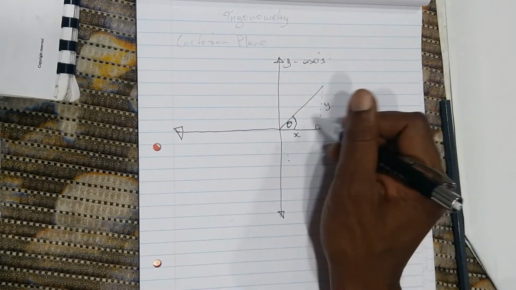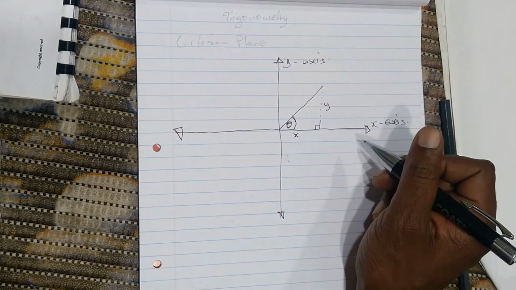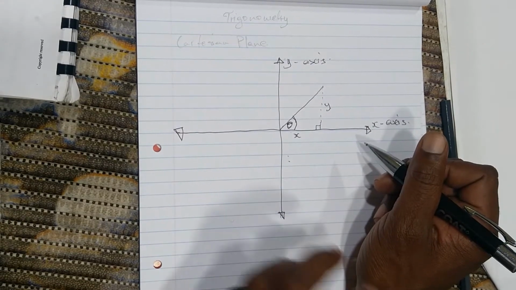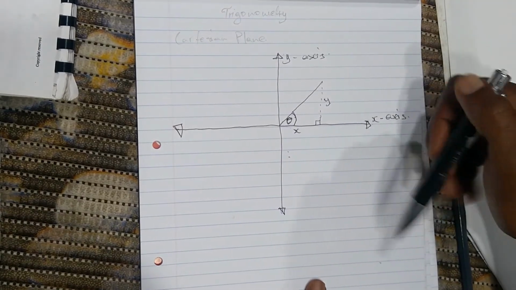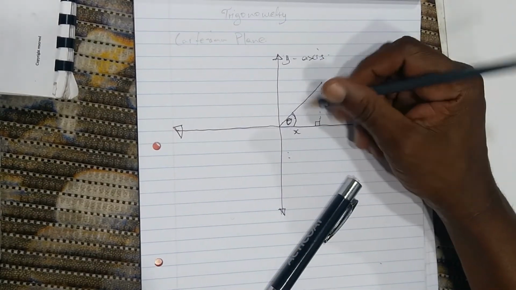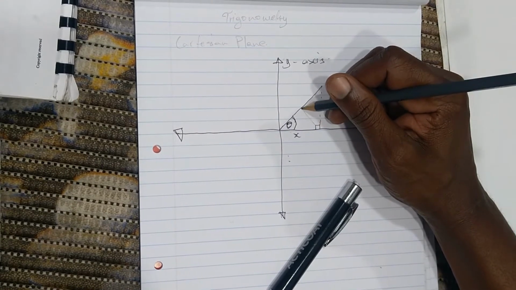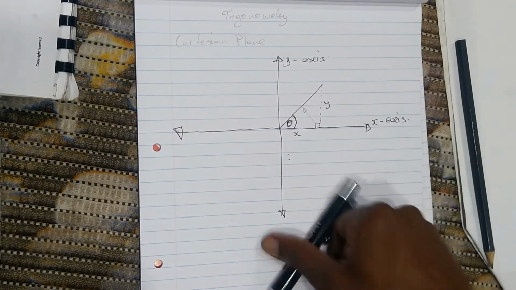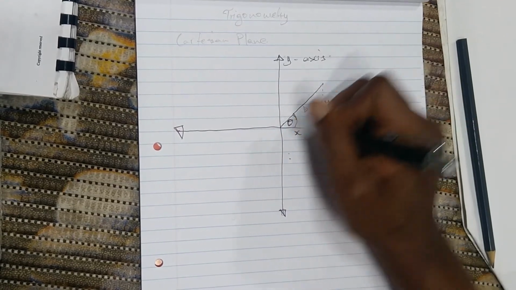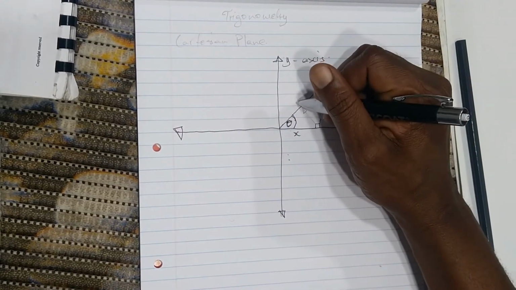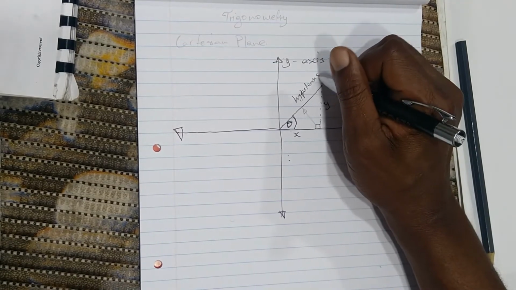So now here, if we're looking at this angle theta, if you look from the previous section where we explained all our trig ratios, we said the side that is opposite the 90 degrees is the longest side of that right angle triangle, and we call it the hypotenuse, right?